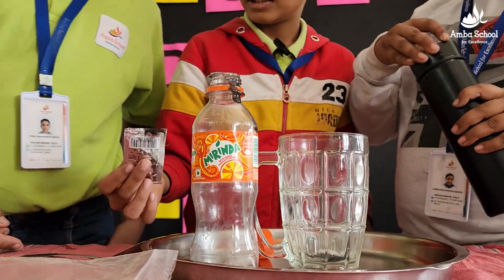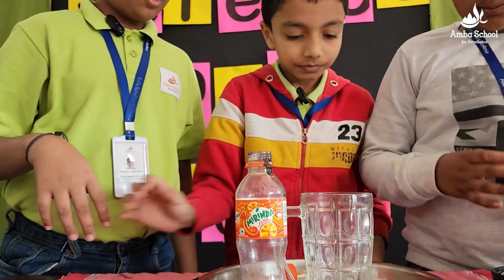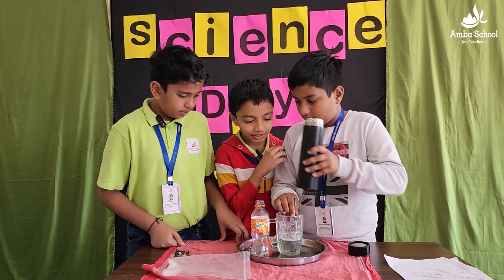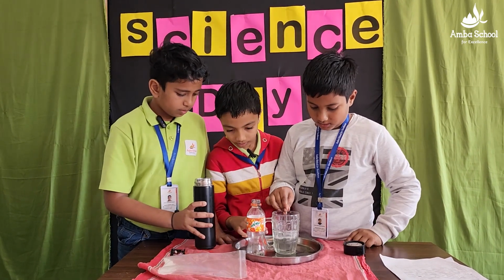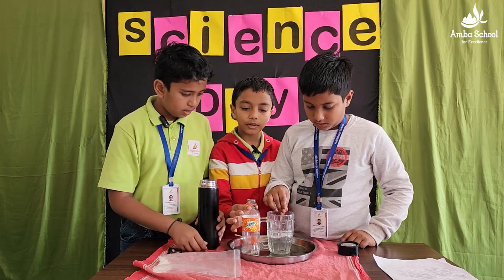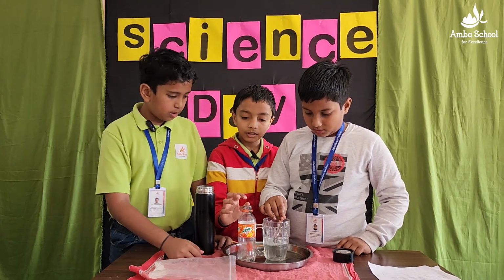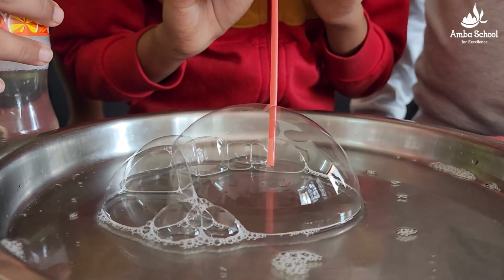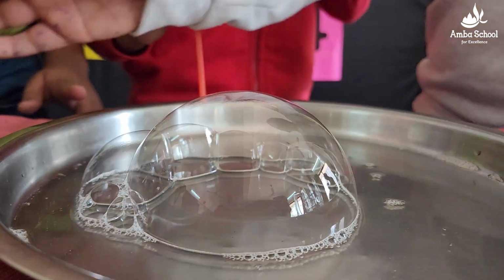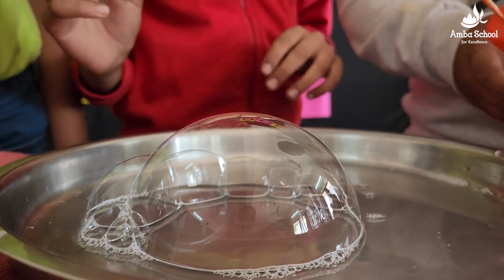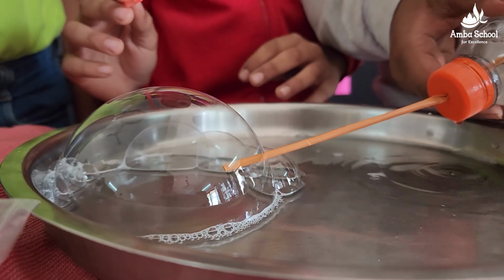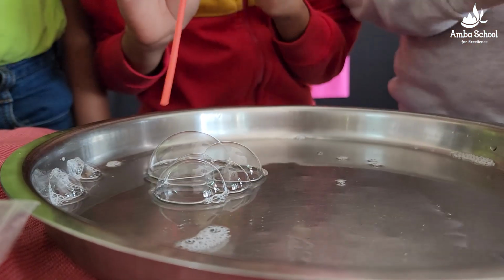Now we will add water and pour water in glass. Now we will mix it. We have to also here in bottle also add half. Just make this bubble and pour in plate. Then make one big bubble. After that, make inside the bubble.